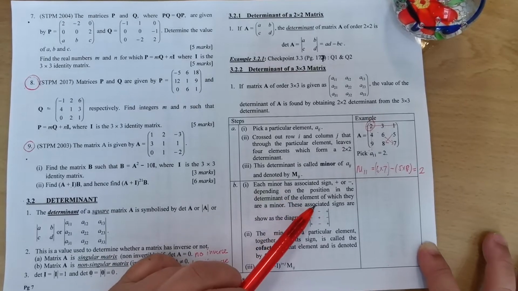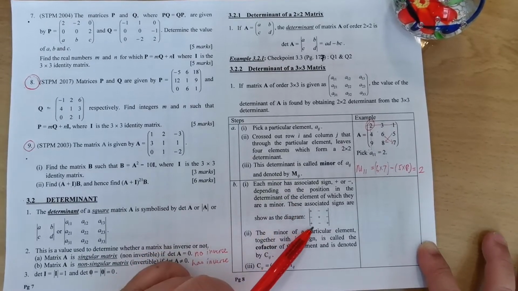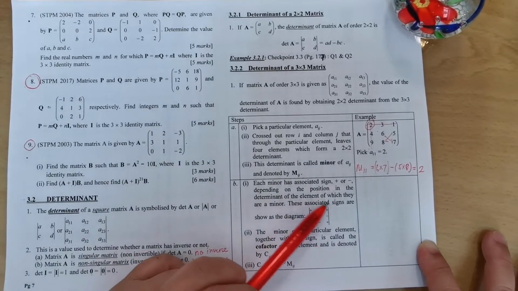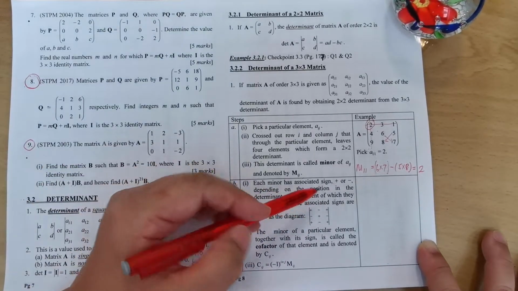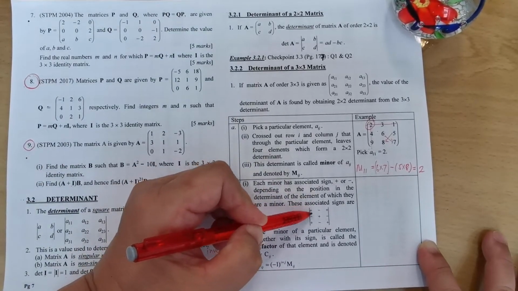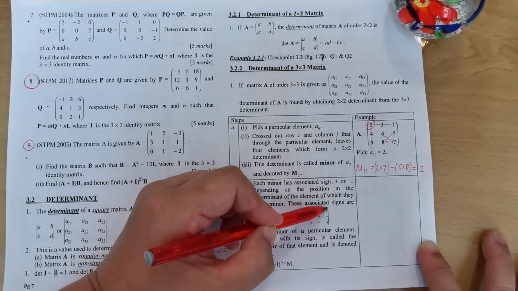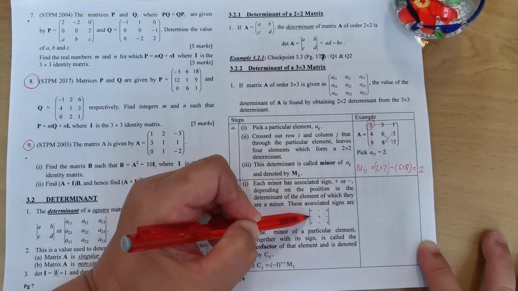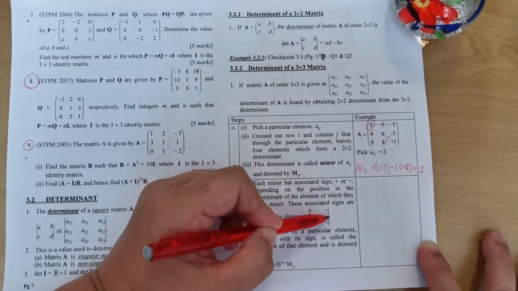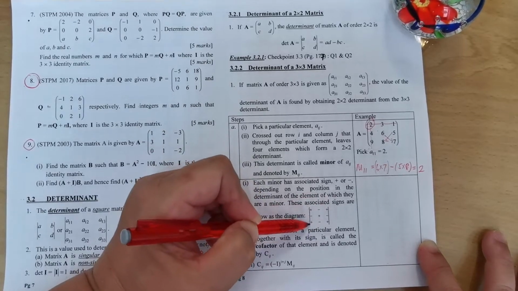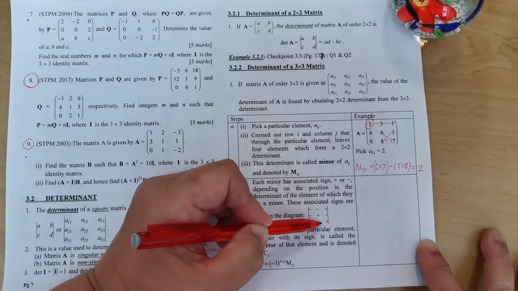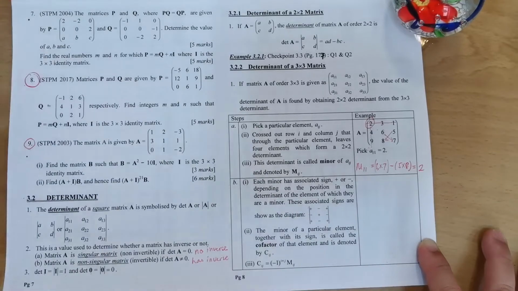The associated signs are shown in this diagram. Memorize it, very simple. It starts from positive, negative, positive. The second row starts from negative, positive, negative. And the third row repeats as the first row: positive, negative, positive.